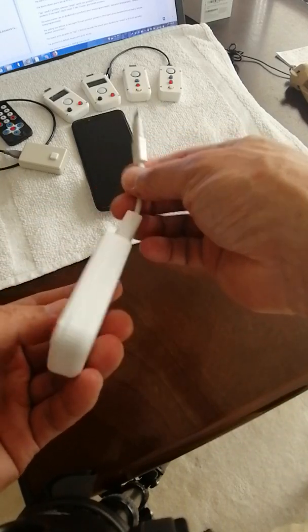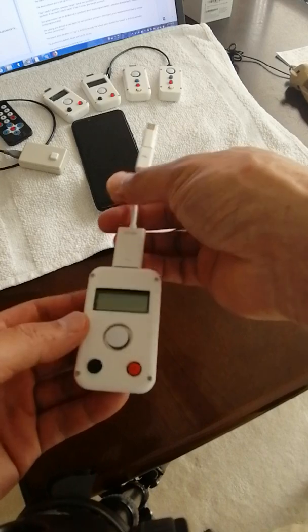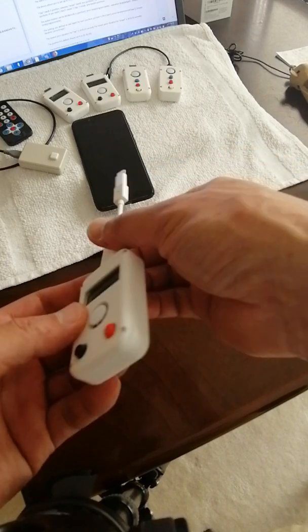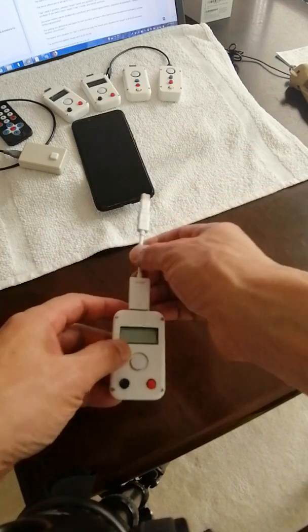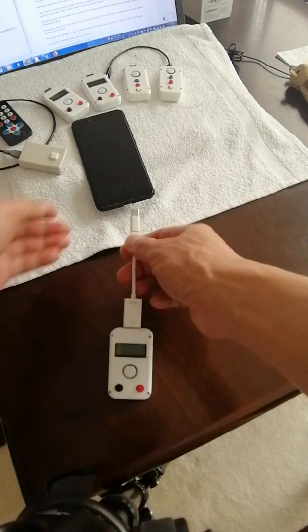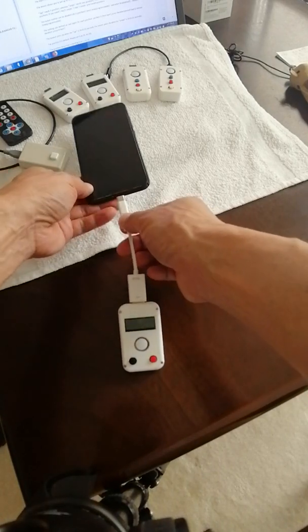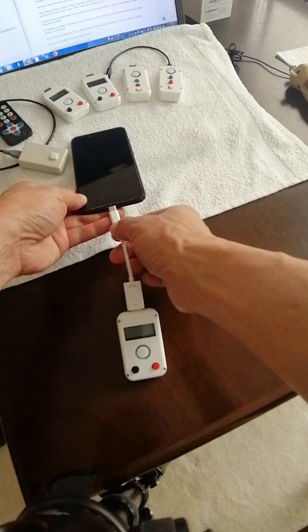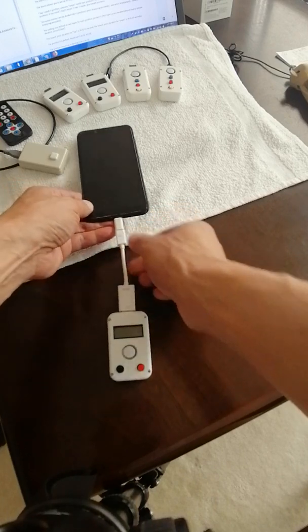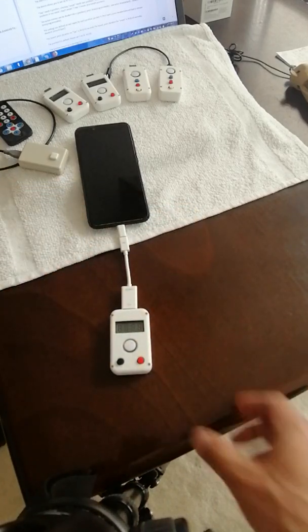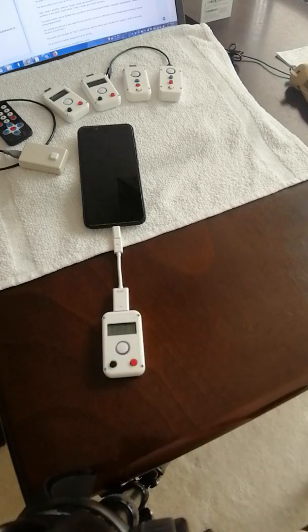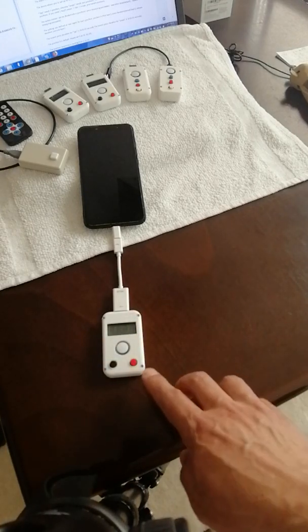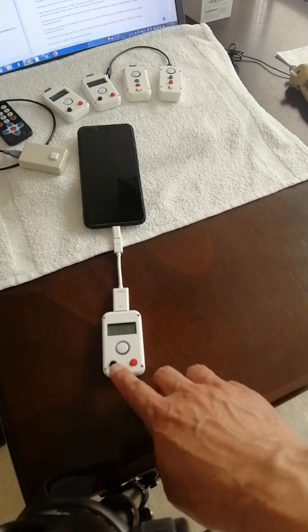So this is a little small box that can help you make money. To use the Otg3, you first plug it into the phone, and then there are two keys, the break key and the rate key. The break key is for setup.